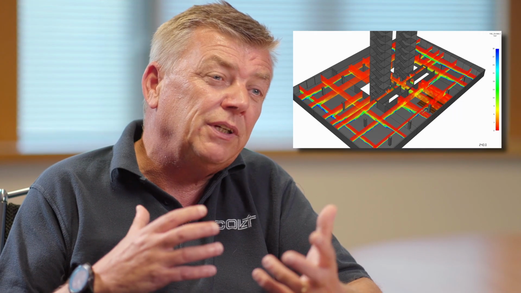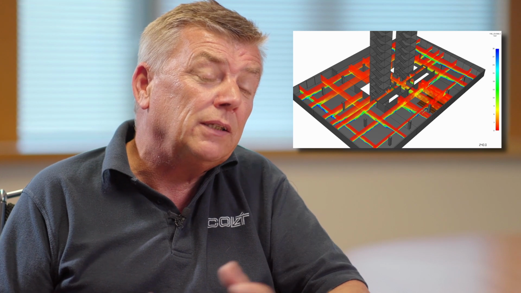Well, the first thing to appreciate is that CFD modelling can take a long time. Even with the most powerful computers, the prediction of how the smoke is going to behave and how the air and smoke movement through the building can take many weeks. Typically, we tell our customers it takes somewhere in the region of 6 to 10 weeks quite often.